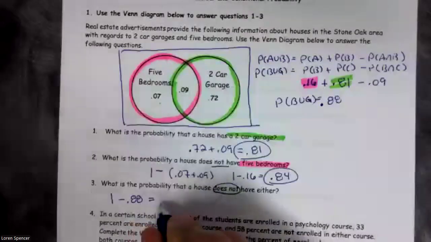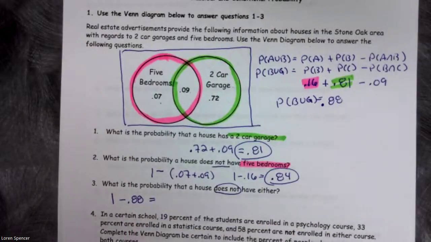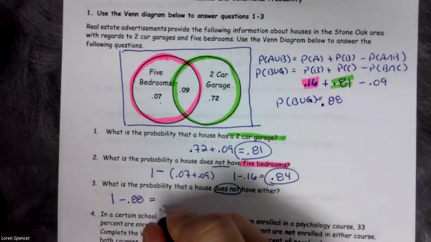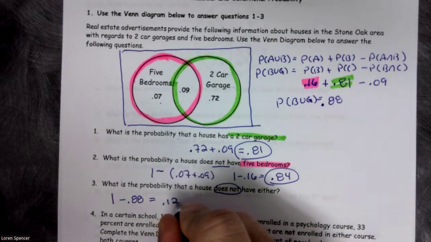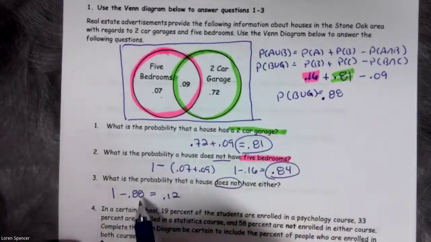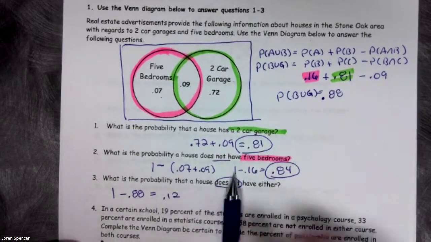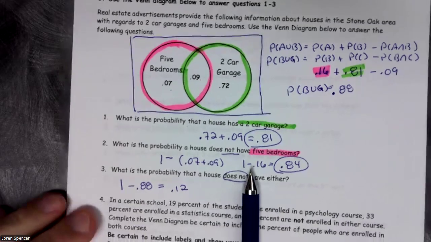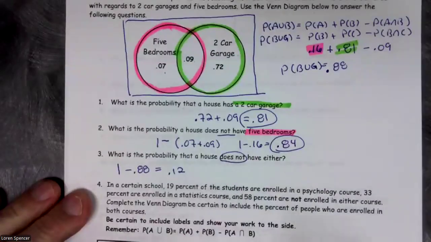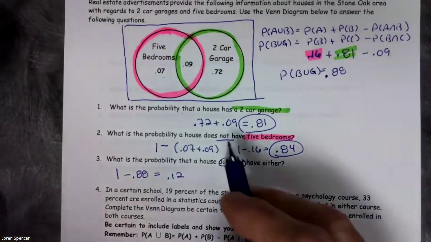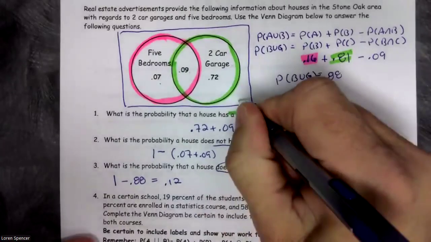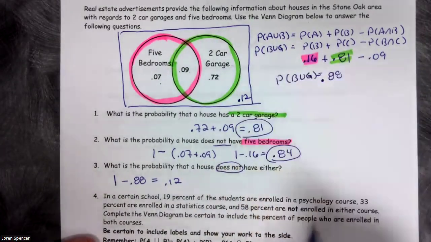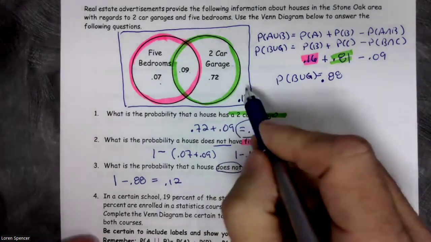Okay, continuing on. Now, that's not the only way to have done that. The other way to have done it is go, oh, so that means this area out here, not having either, is 0.12. That's the area outside the square. And if I add all this up, and I did this correctly, it should add to 1. So let's check it out. 0.07 plus 0.09 plus 0.72 plus 0.12. And sure enough, it adds up to 1 or 100%.